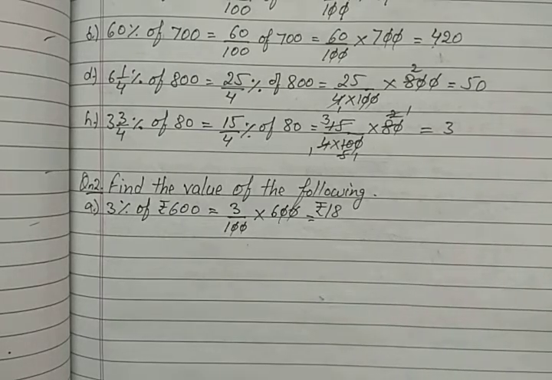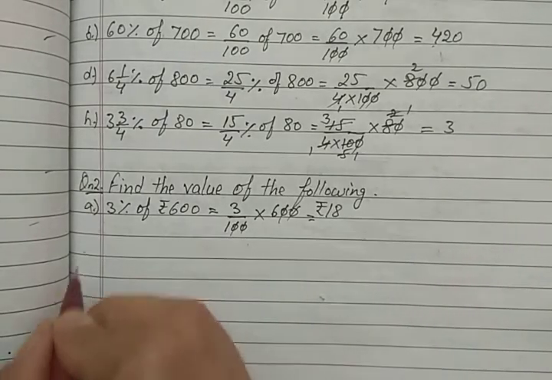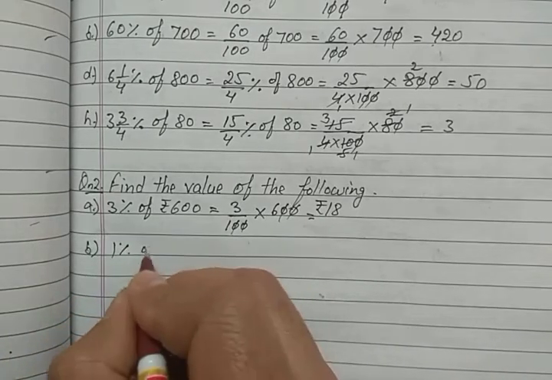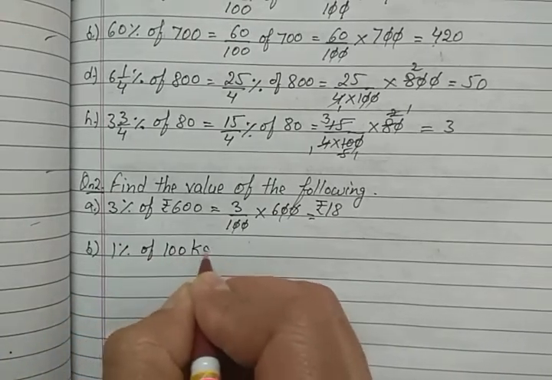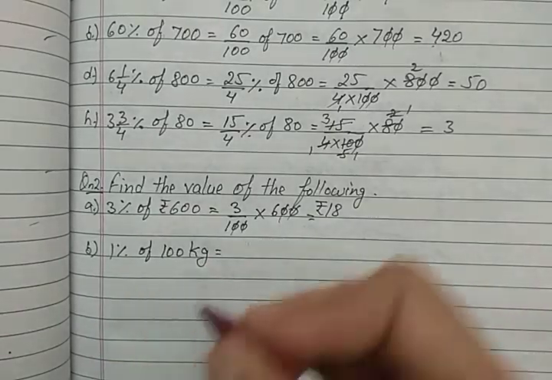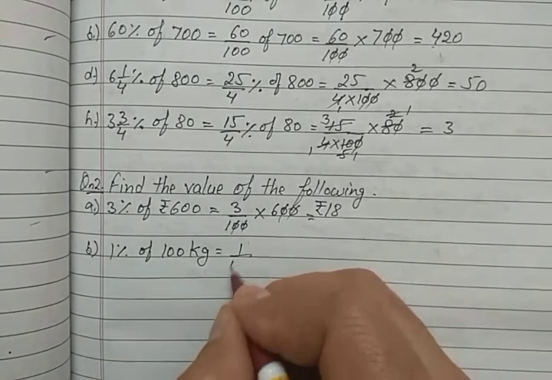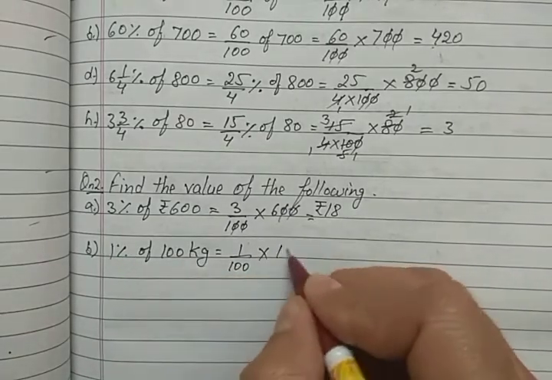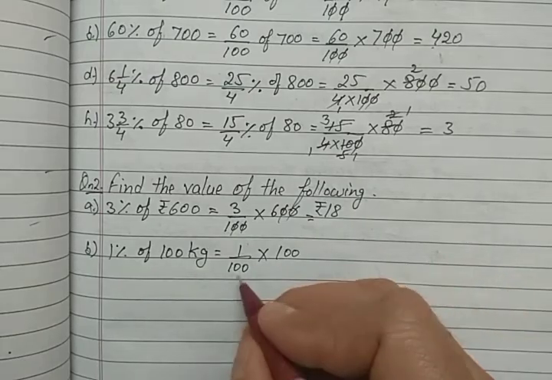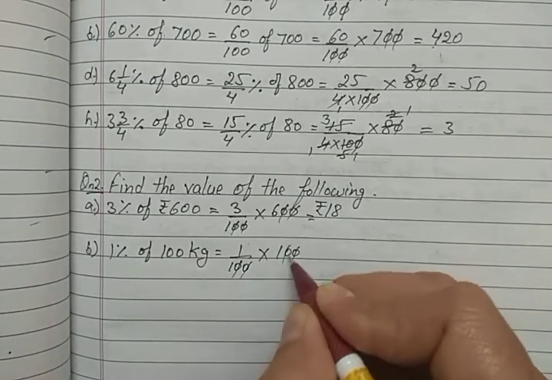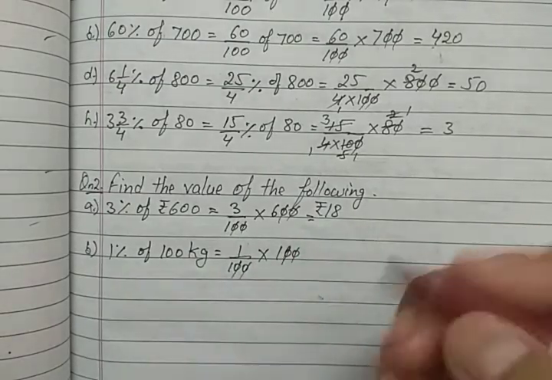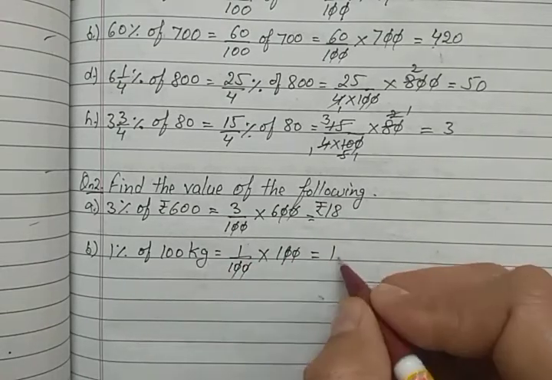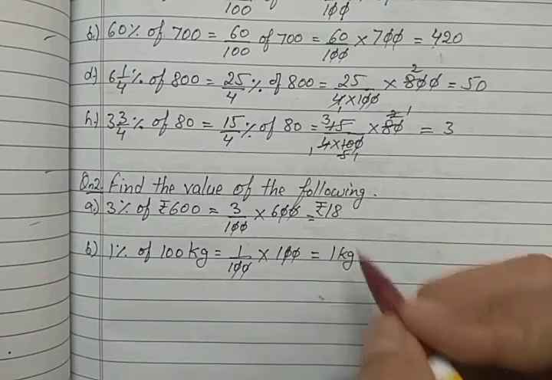Similarly, B part, 1% of 100 kg. So solve it. 1 upon 100, remove the percentage sign, and of means multiply by 100. So cut the 2 zeros. 100 ones are 100, 100 ones are 100. What is left here is 1 and kg. Don't forget to write the units.